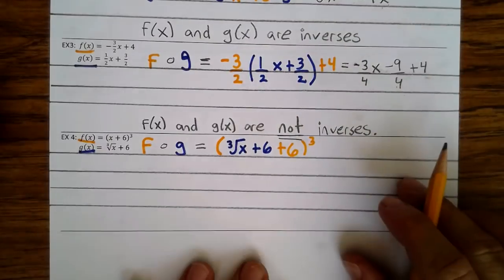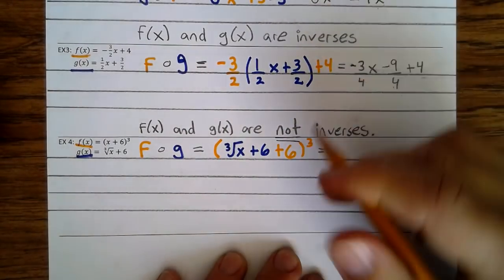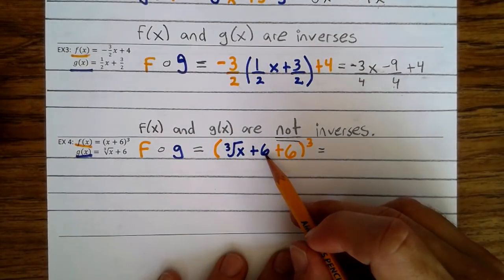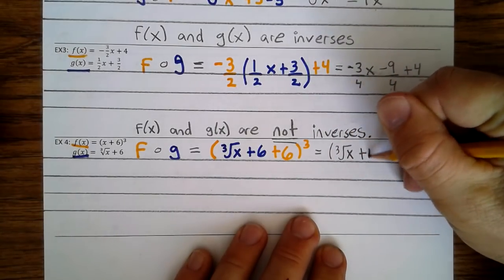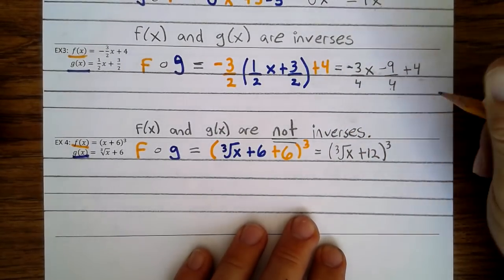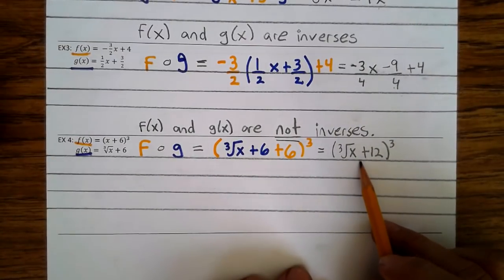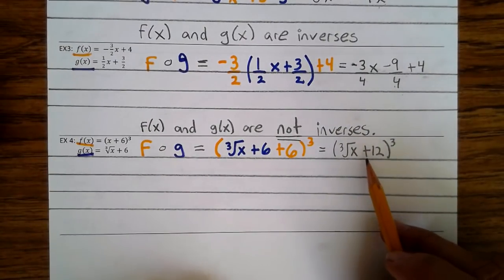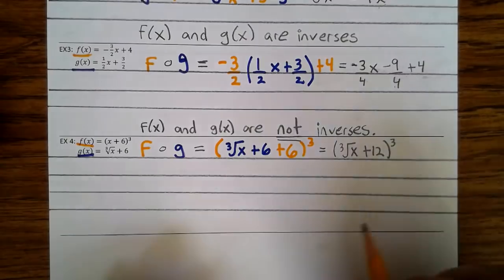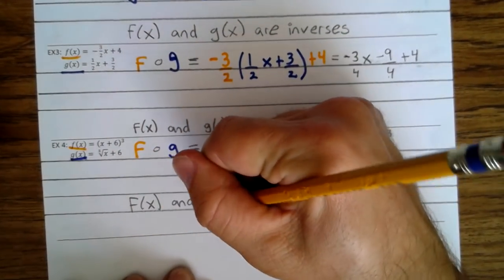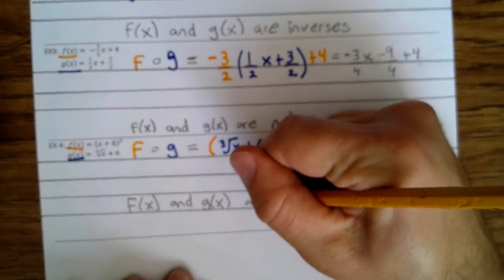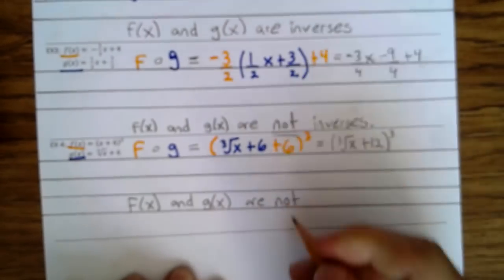And now it's simplified. So here, 6 plus 6 is 12, so you get the cube root of x plus 12. This one did not reduce to be 1x. So just like example 3, since you can't get to 1x, you can stop there and say f of x and g of x are not inverses.